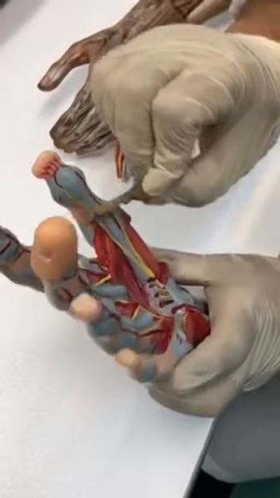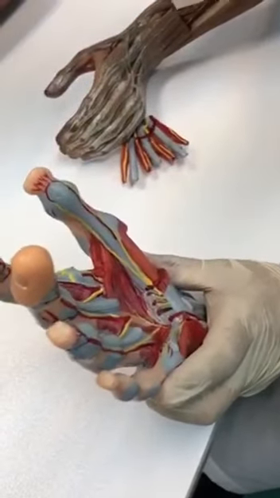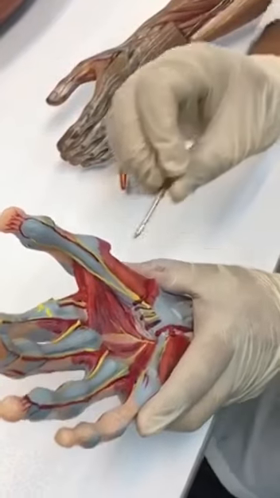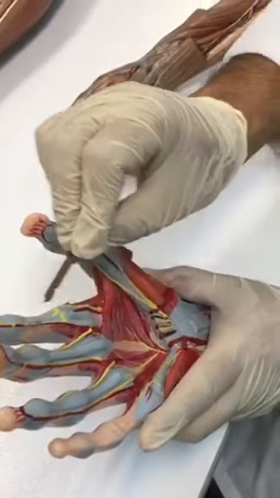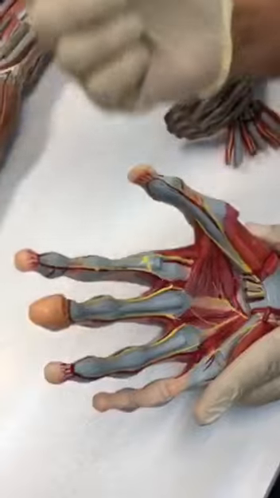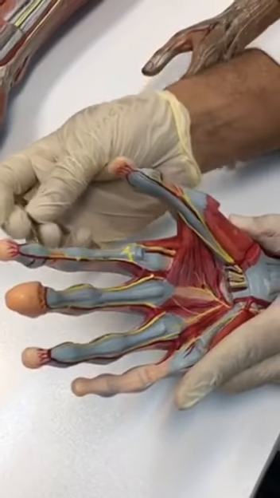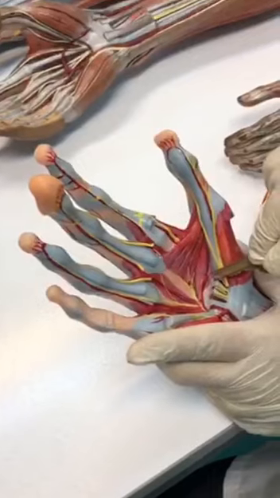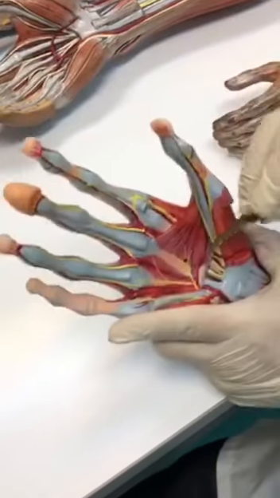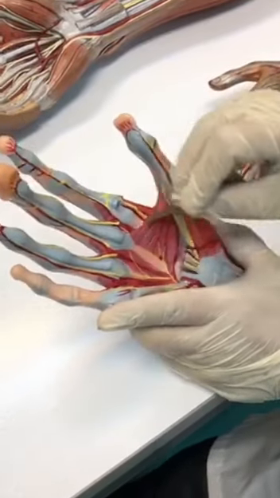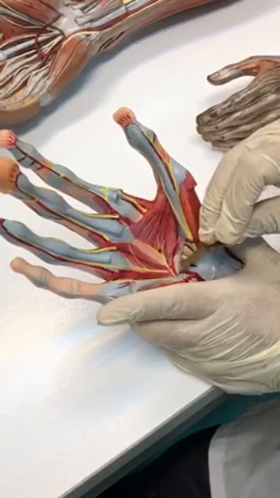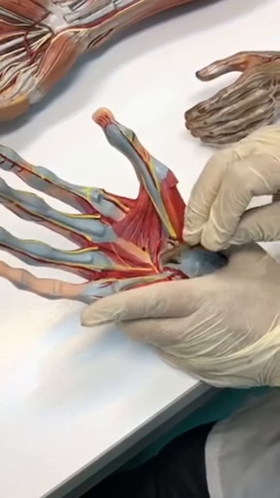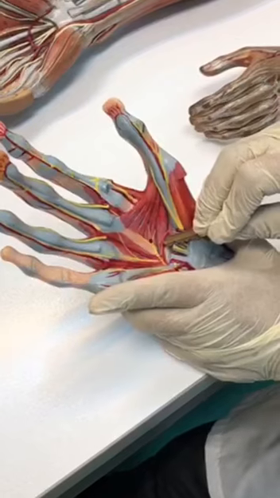These branches go to the princeps pollicis, to the pollex or thumb, and here for the lateral surface of the index is radialis indicis. And after that, you can see the continuation of the radial come to the palmar surface and complete with the deep branch of the ulnar and make a deep palmar arc.